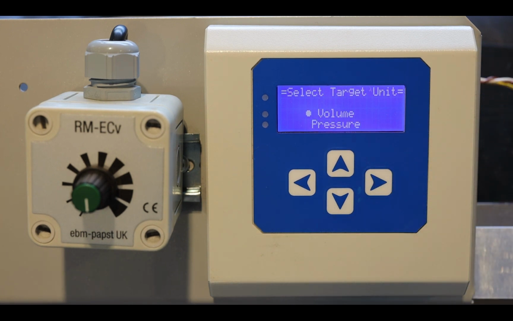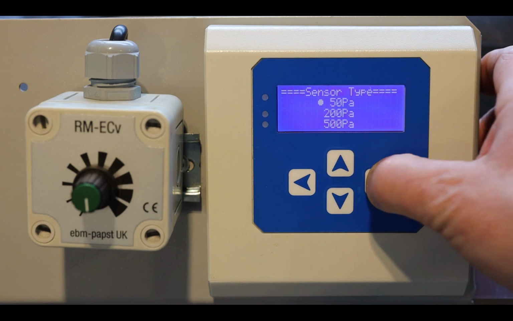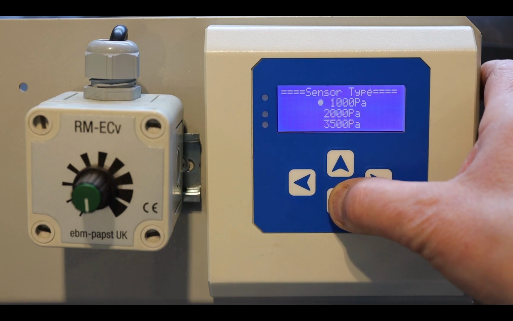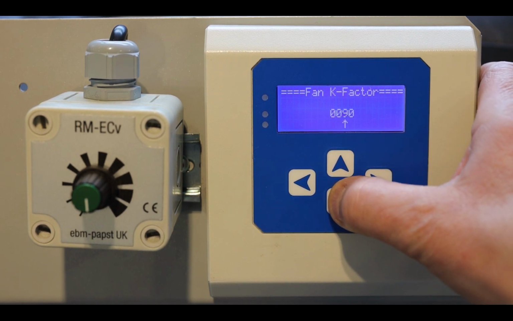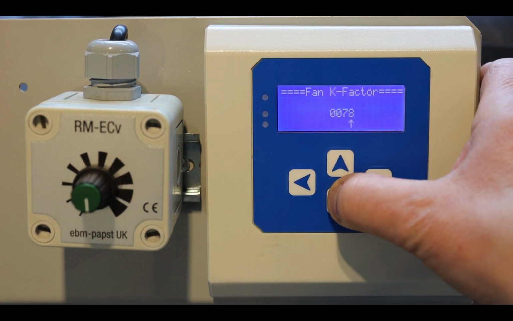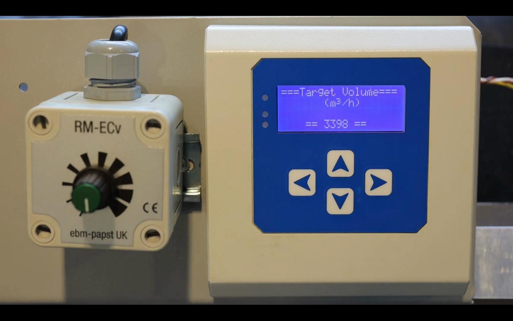And in this example, we will choose volume flow, set the pressure range of the transducer to 2000 pascals and the K factor of the inlet ring to 76. Once entered, we can then set the desired volume flow set point, in this case 1200 meters cubed an hour.